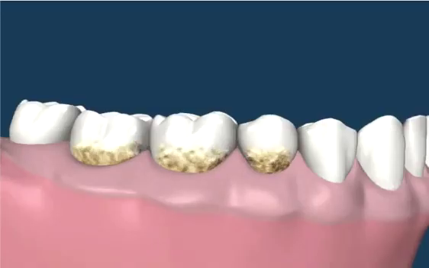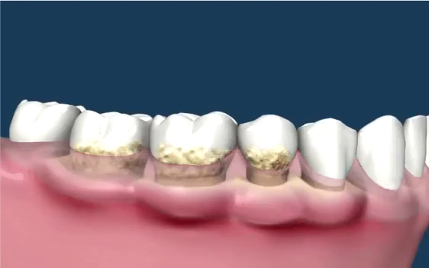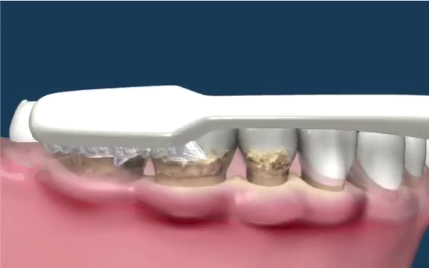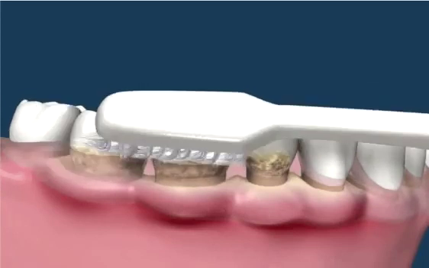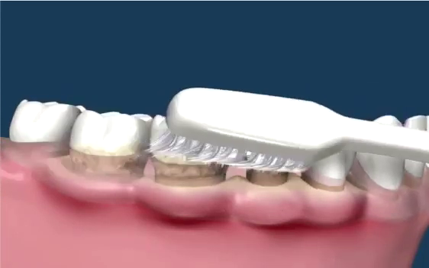Calculus or tartar can accumulate on the teeth. The tissue responds with inflammation, creating red, swollen, and bleeding gums. If we could see through the gums, as in this animation, we could see the calculus underneath the gums as well. Brushing with a toothbrush will remove the plaque, but will not remove the calculus, as it is very hard. It is sometimes called dental stone.